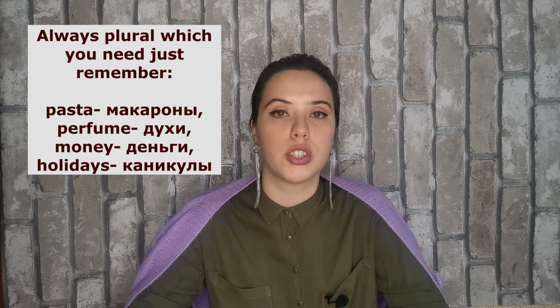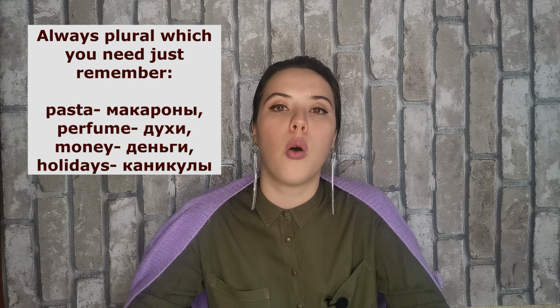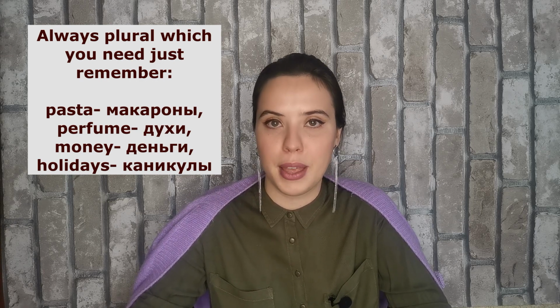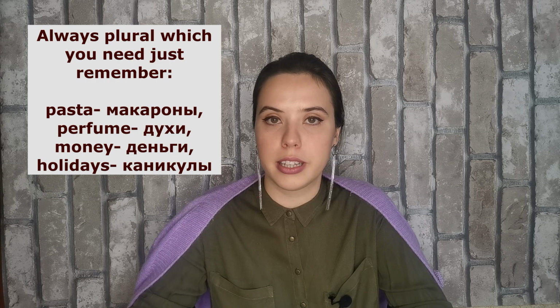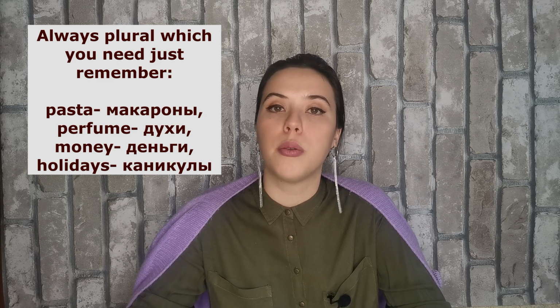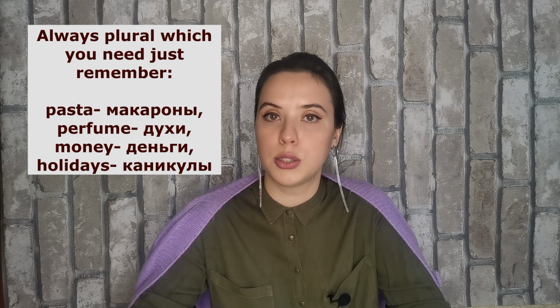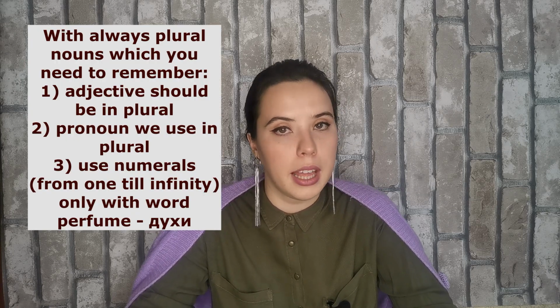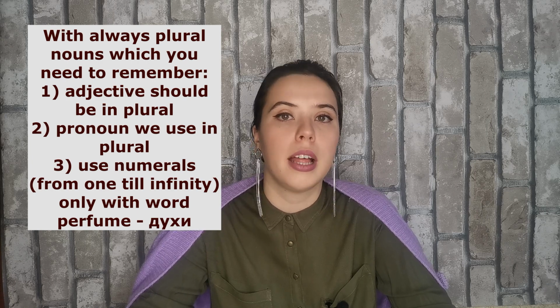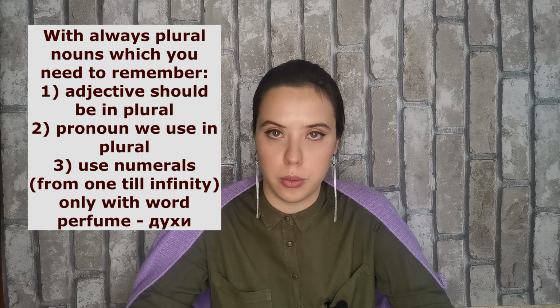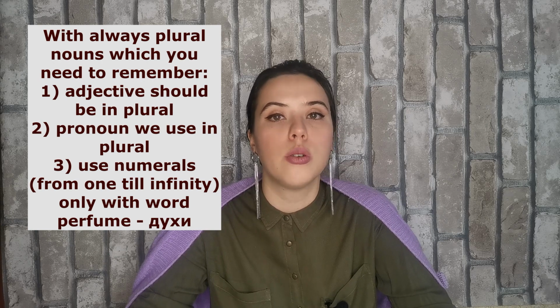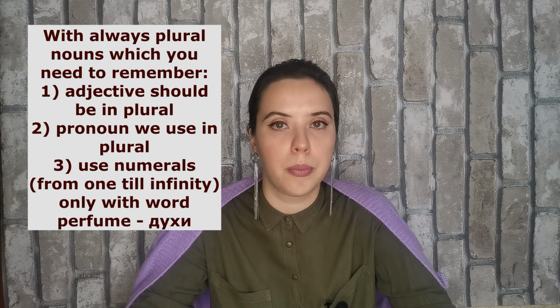Dear friends, such examples are always better to remember. So if you are interested, try this tip. Try to make your own fun sentence to remember the words. Dear friends, and about these 4 words, we can use an adjective for them and it will always be in plural. We can use pronouns and it will always be plural.